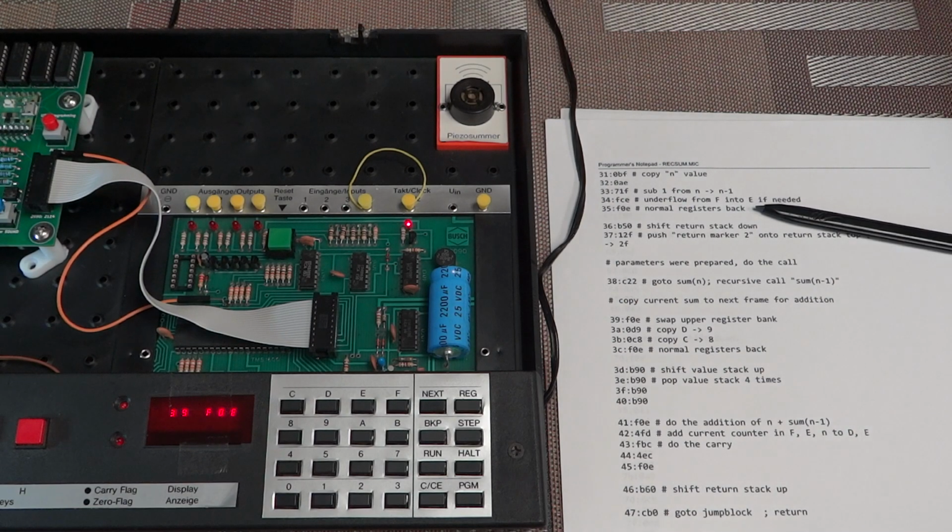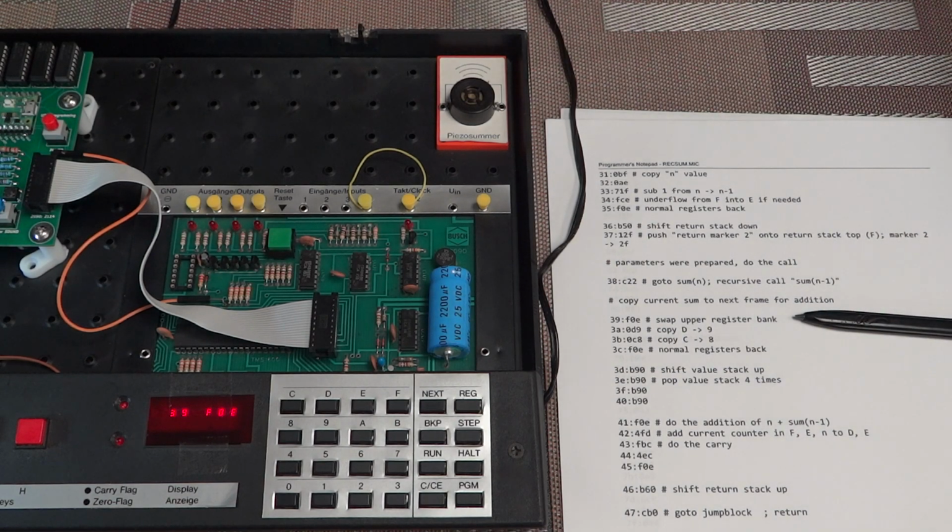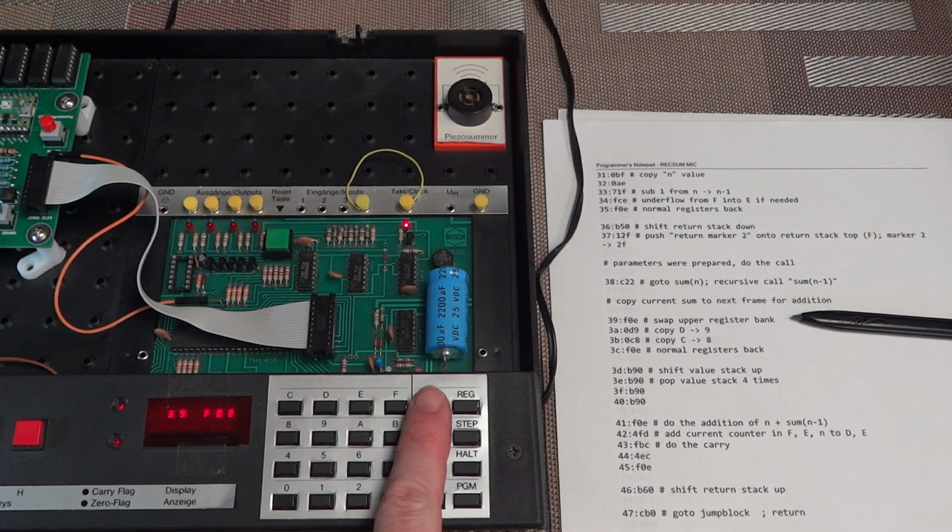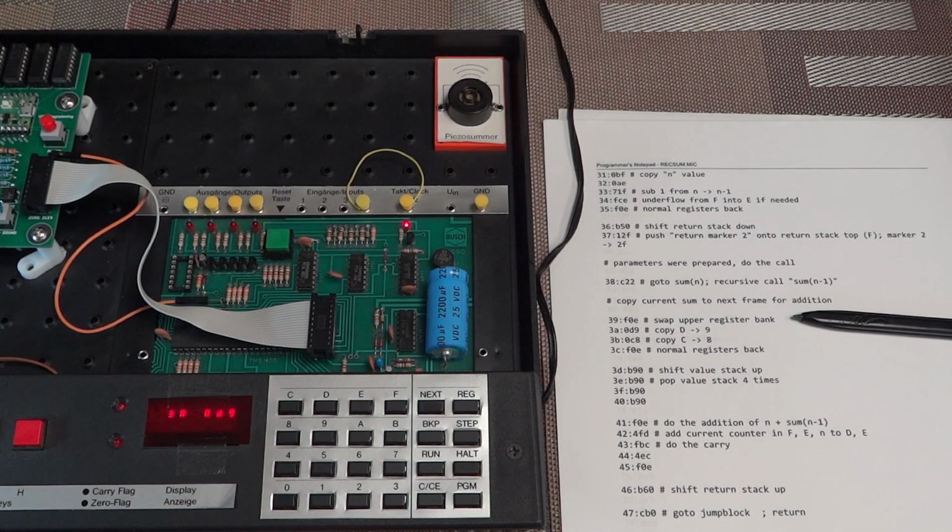So at FOE, what do we have to do now? Now we have the result of the n-1 sum in the CD registers, right? And now we have to basically add CD and the current n values together to get the result for this invocation level at n, right? So for this, we got to bring back the foreground upper bank again, right? And now our results are actually in C and D. This was the sub result from the n-1 call, right?